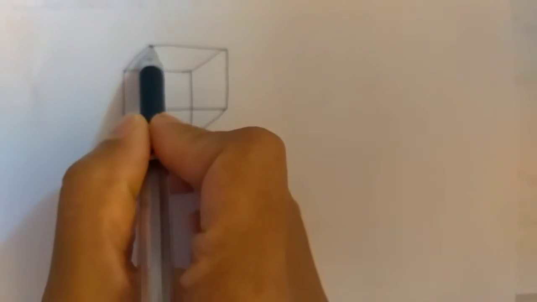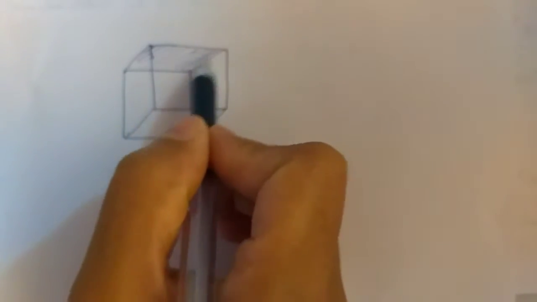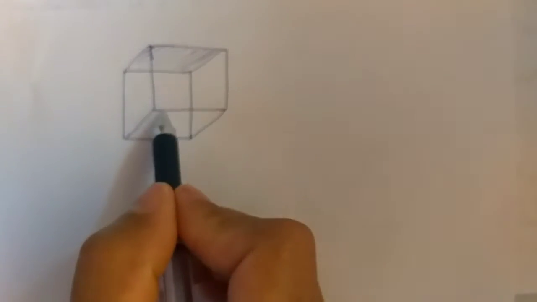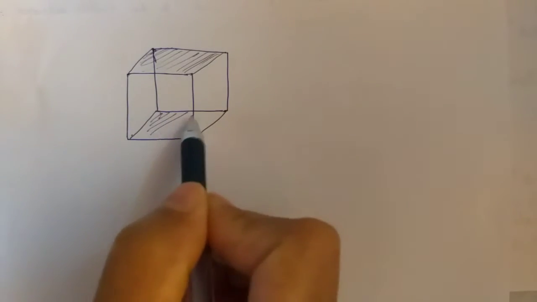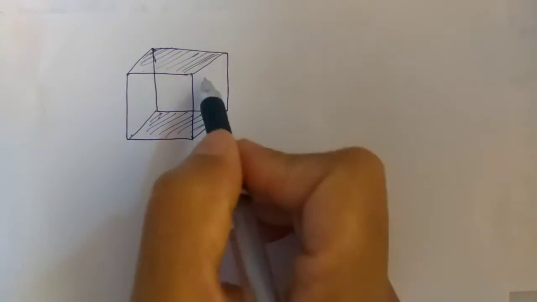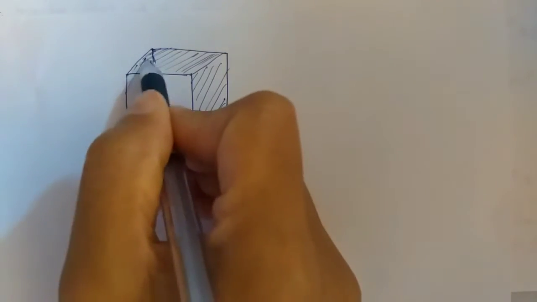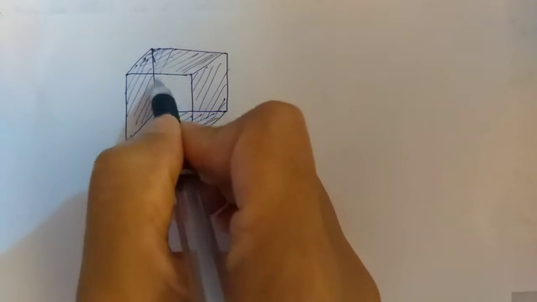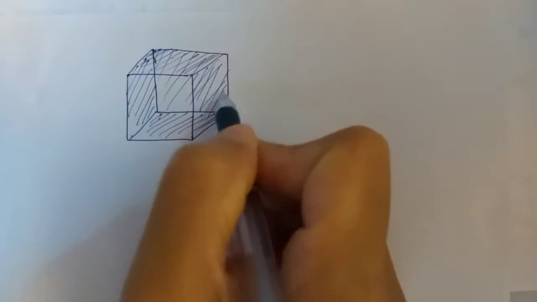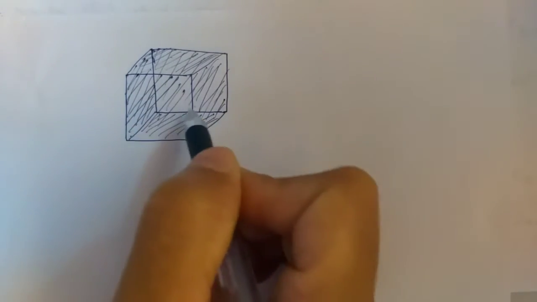Here you have 6 surfaces. At the top, at the bottom, then to the right, to the left, then at the back, and this one in front.